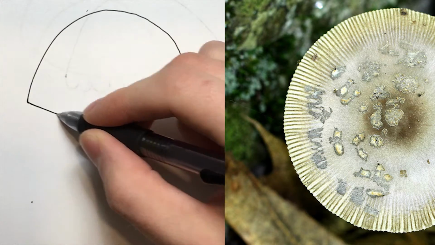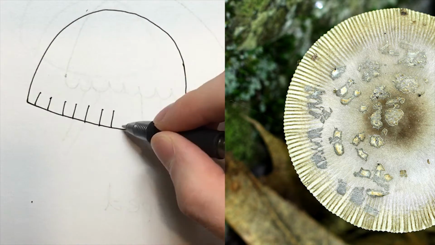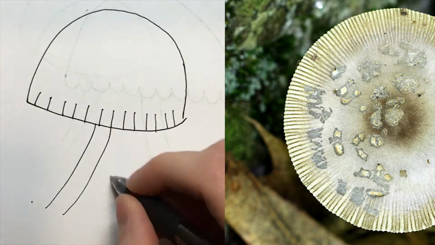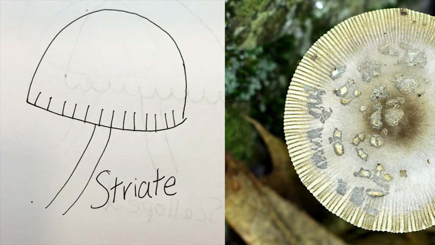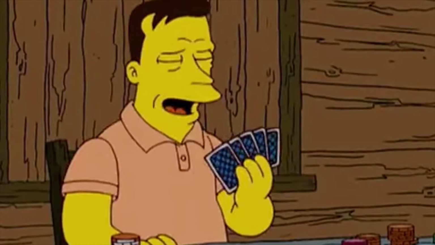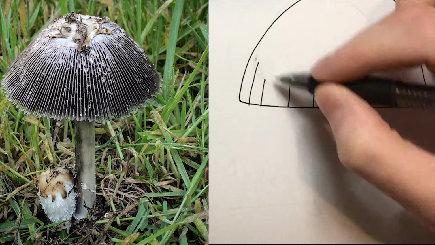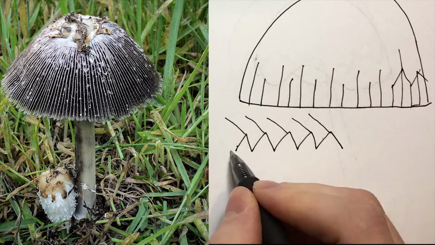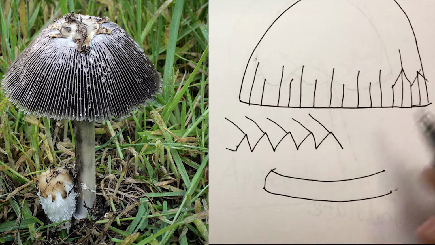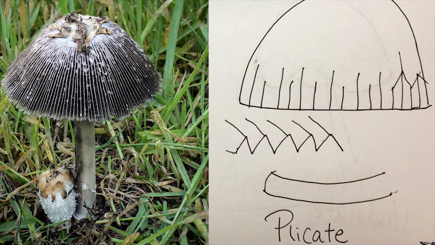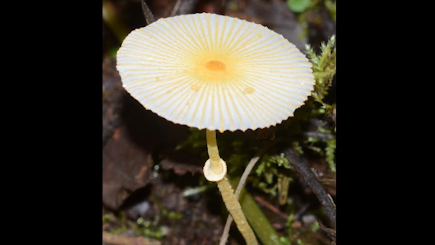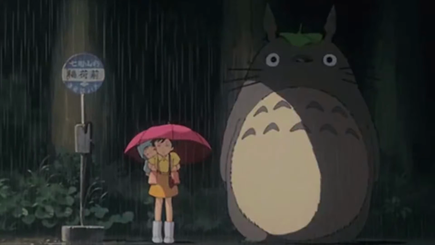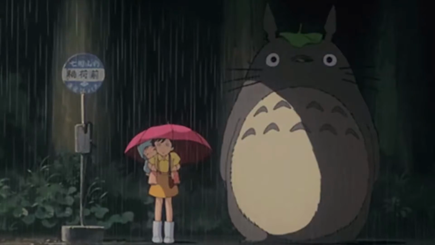You might notice these short radial lines going around along the edge. These are called striate margins. Still with me? Don't fold just yet. If the margin looks like it's folded along the edge, kind of like a paper fan, then the term is plicate. The best example by far is Leucocoprinus birnbaumi, which, if you were the size of an ant, this mushroom would probably make a great umbrella.